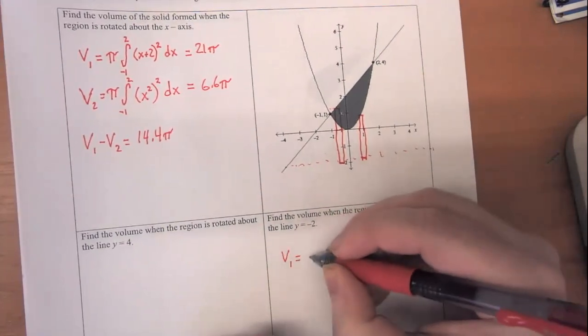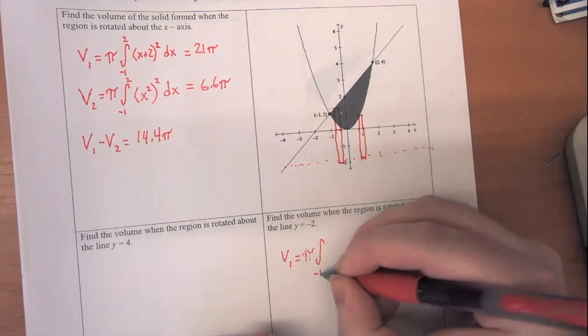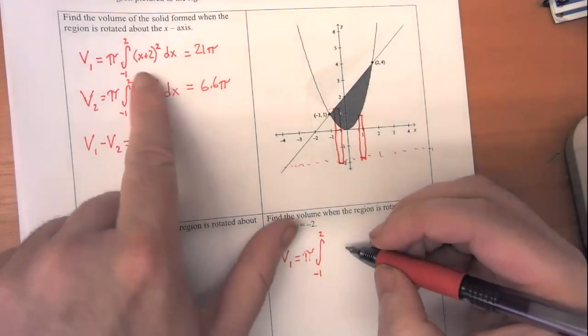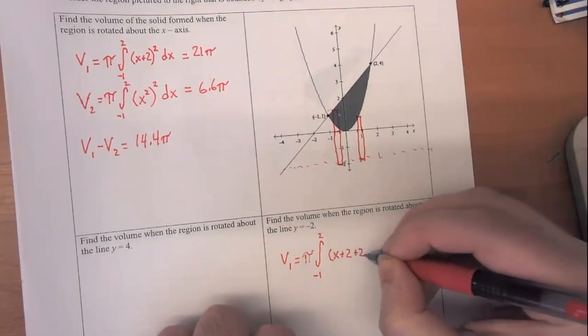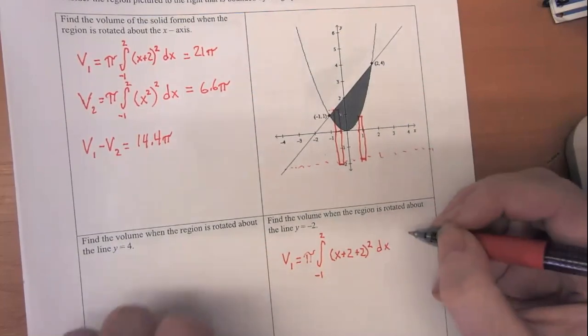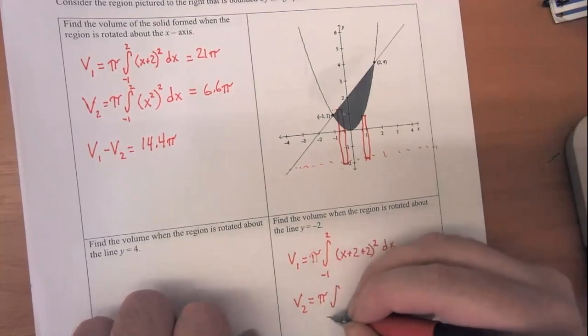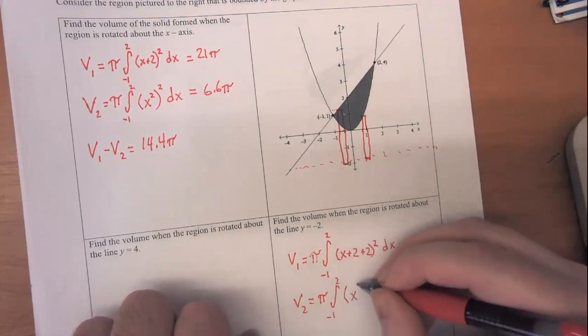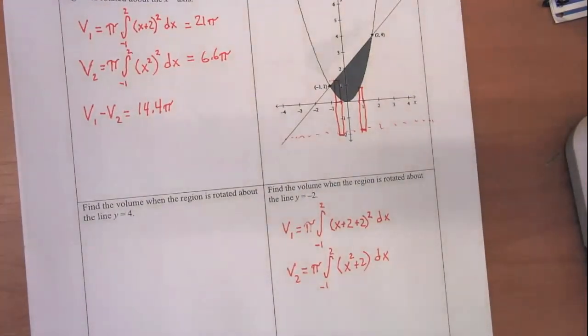So we're just going to calculate these in the same way. We've got pi times the integral from, again, -1 to 2, and instead of being x plus 2, it's going to be x plus 2 plus 2. So it's just going to be 2 more. We're still going to square the result, dx. And V2 is going to be exactly the same thing, the integral from -1 to 2 of x squared plus 2, dx. Once again, let me pop back to our graphing calculator and let it calculate these for me.